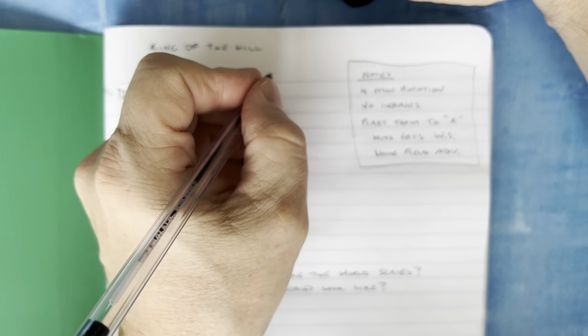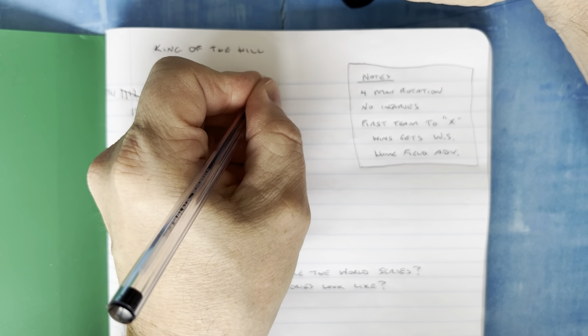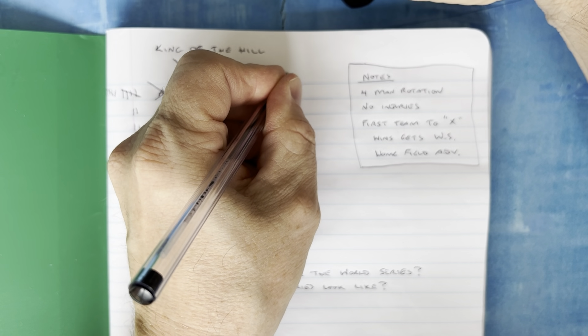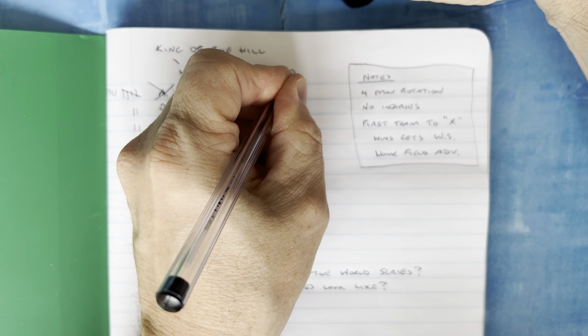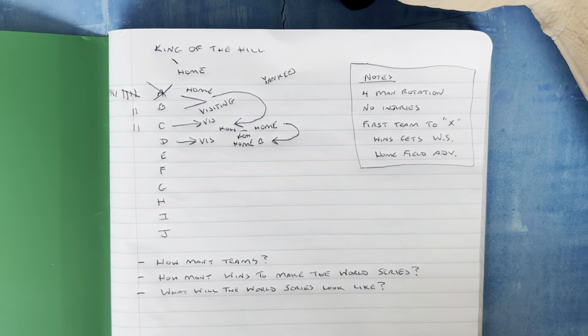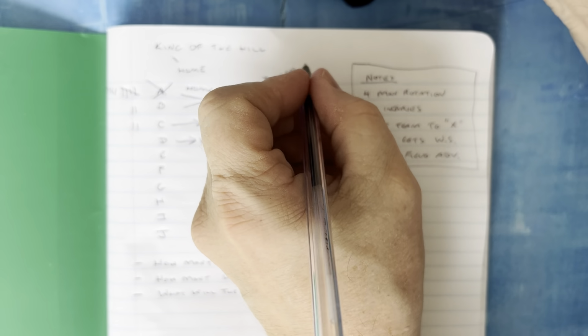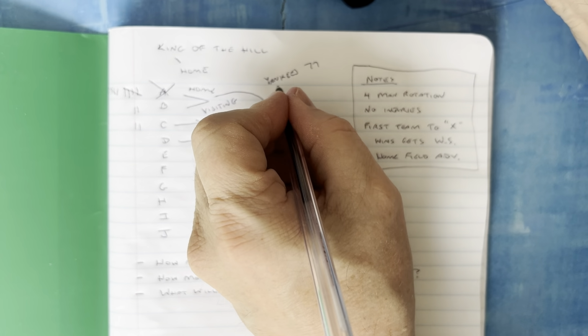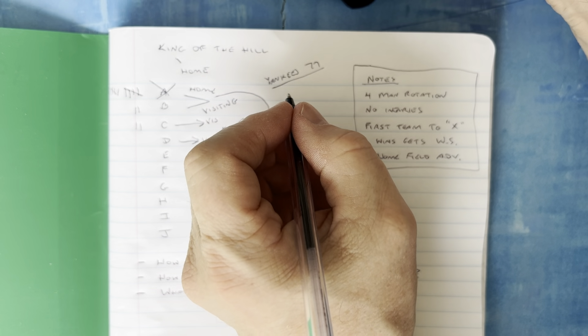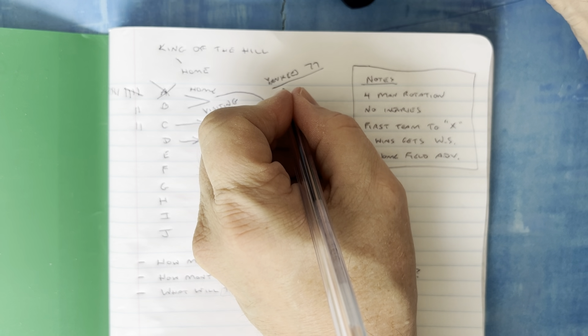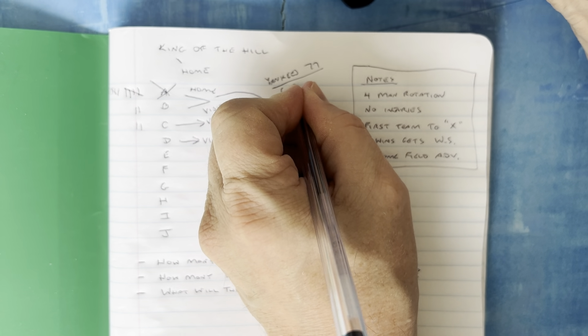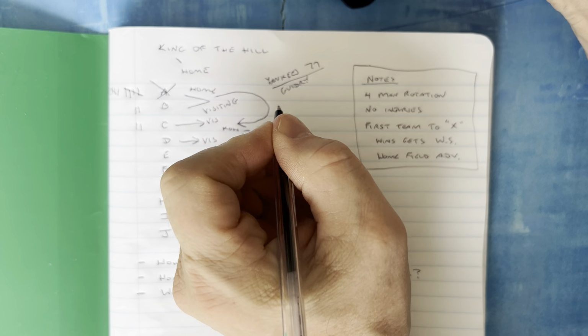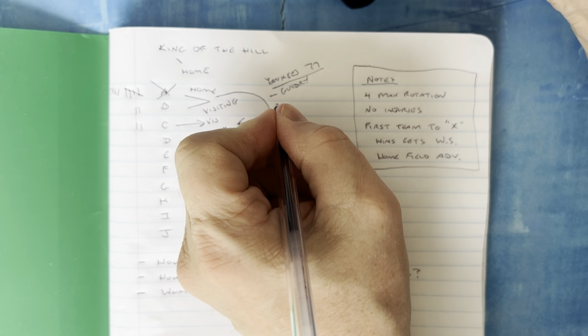Let's say Team A is the New York Yankees of 1977. All right. And let's say for the sake of argument that I use Ron Guidry as the number 1 starter. I'm just pulling this off the top of my head.